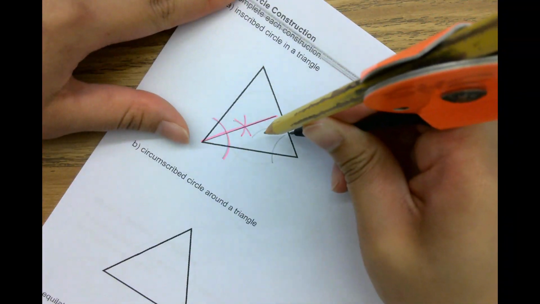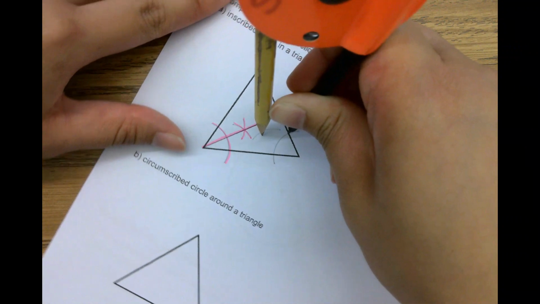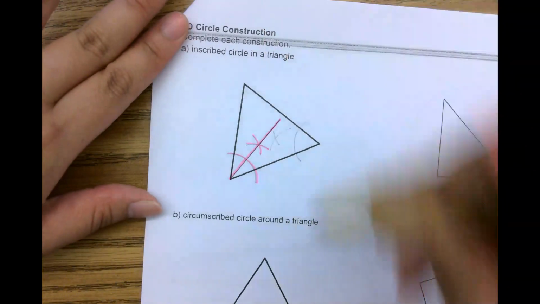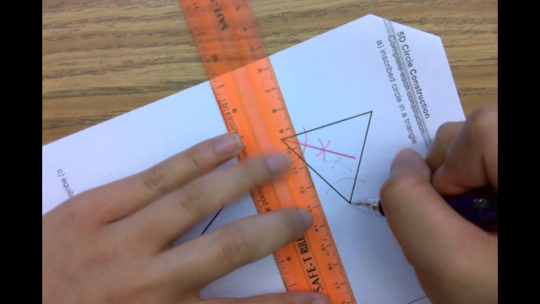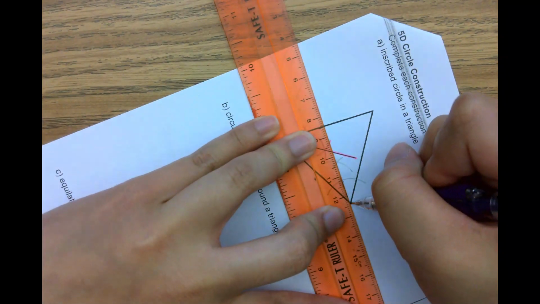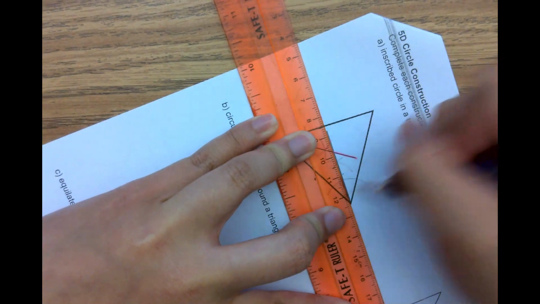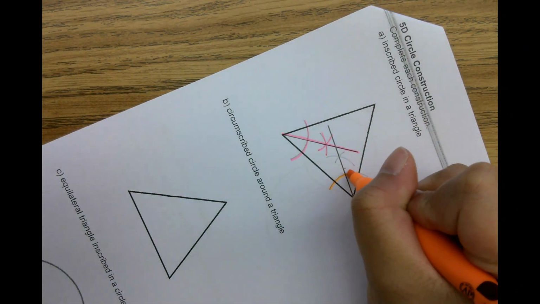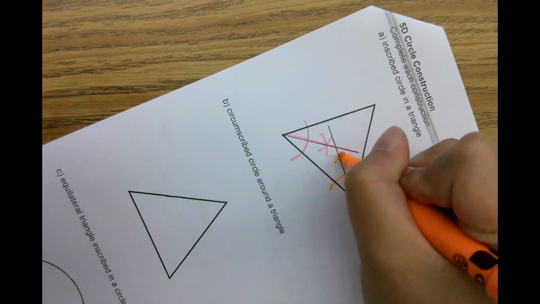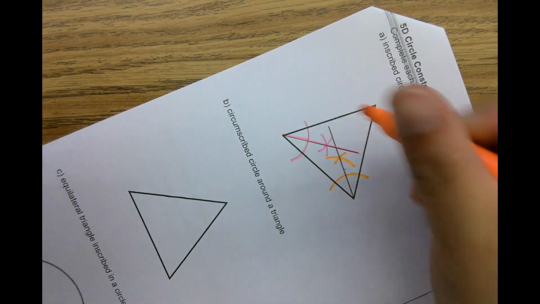In my opinion, the inscribed circle one is the hardest. Sometimes it's really hard to be accurate, right? So that's okay. I'm just really looking for those marks. I will be measuring it. Especially for the one that's the right triangle, that one is the hardest one to be accurate for some reason.